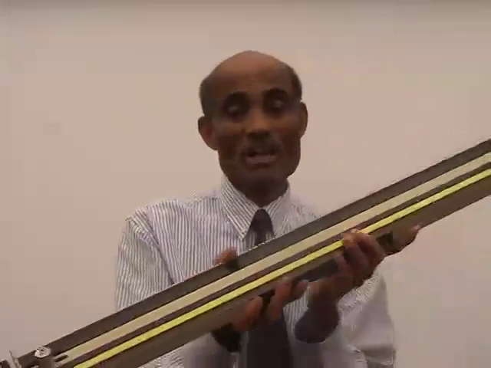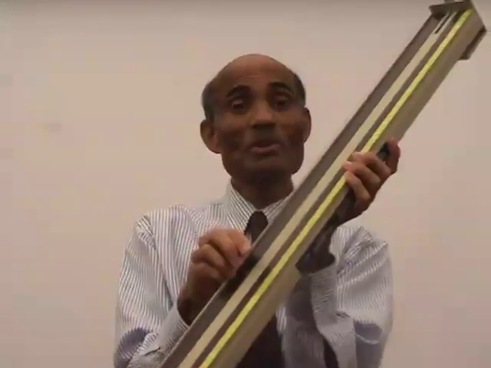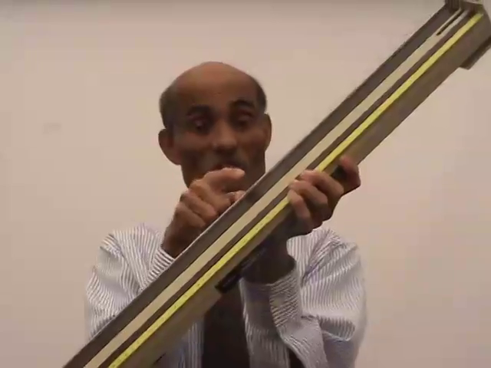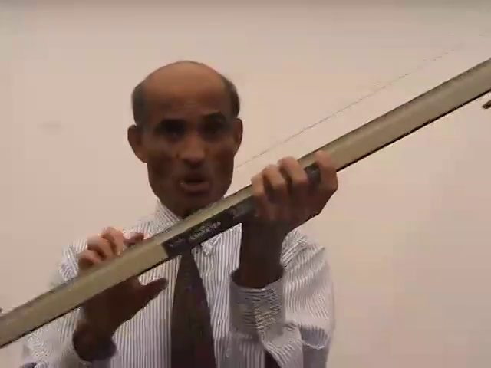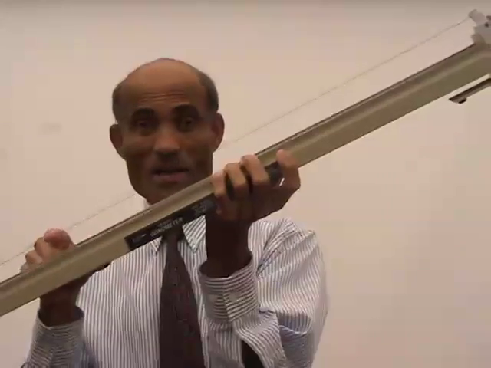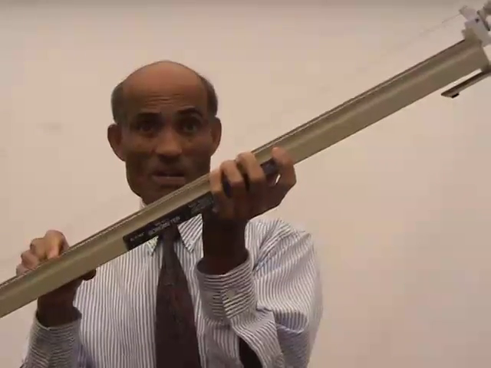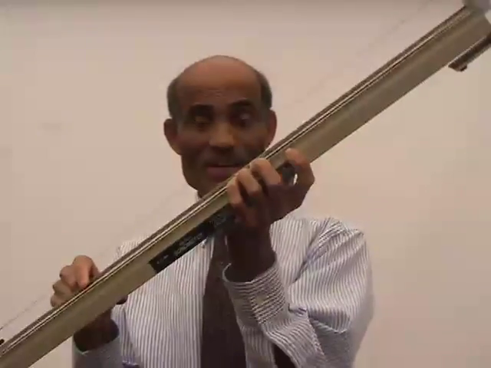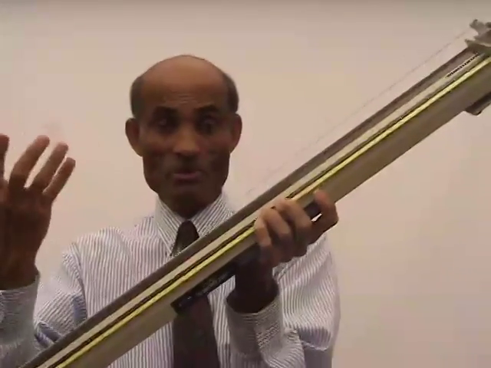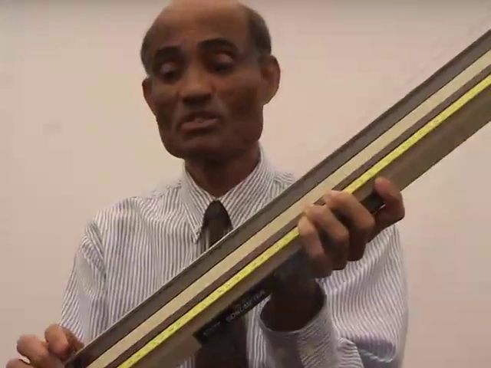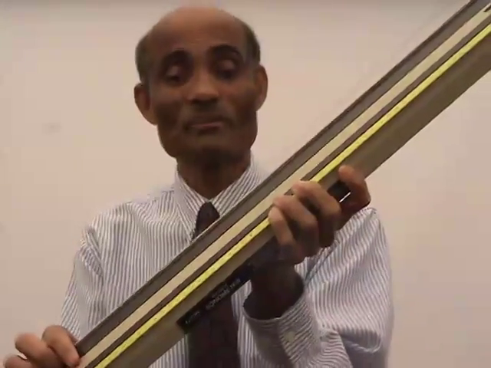Well, this is actually pushed to the limit. Now, listen to the fundamental note when I pluck it. I can actually see it doesn't record very well, but you can see when I pluck the wire, it vibrates in one segment. Can you see that? There you are. It's vibrating in its fundamental mode, producing that frequency. This is the fundamental frequency.